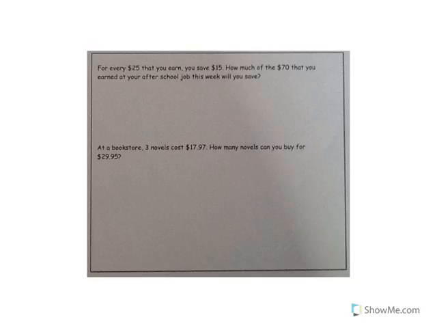So solving word problems with proportions is a little bit more challenging, but here it says, for every $25 that you earn, you save $15. How much of the $70 that you earned at your after-school job this week will you save? Okay, so let's look at the problem here. You earned $70, and for every 25 that you earn, you save 15. So you save 15 for every 25 you earn. And what you're trying to figure out is how much you're now going to save if you make 70.